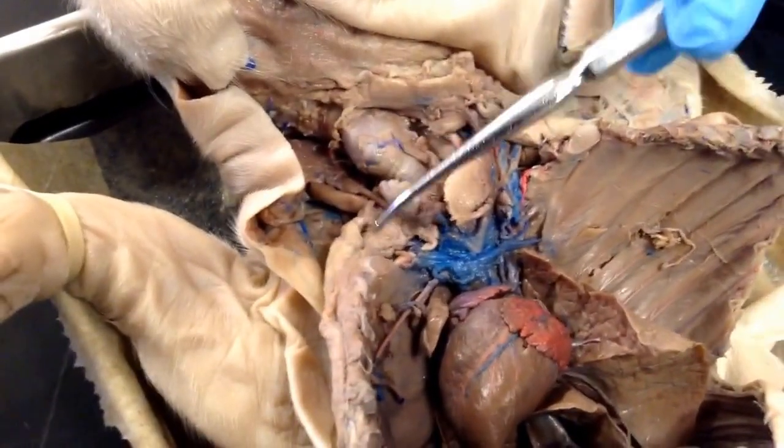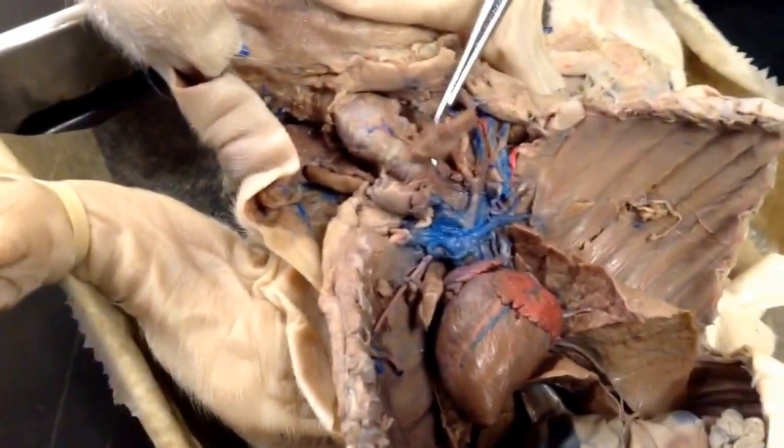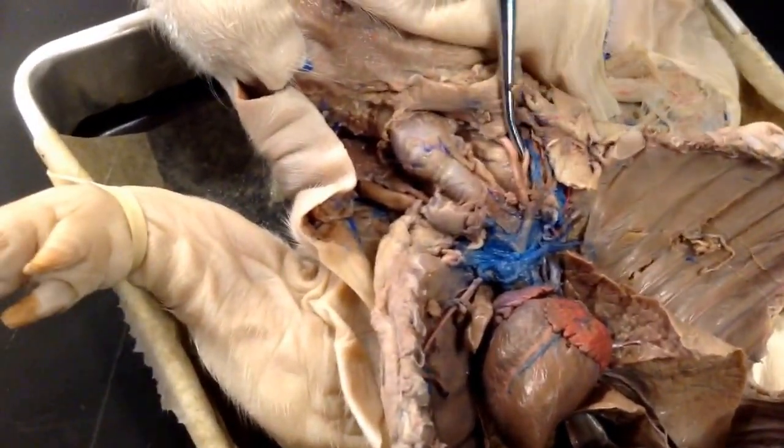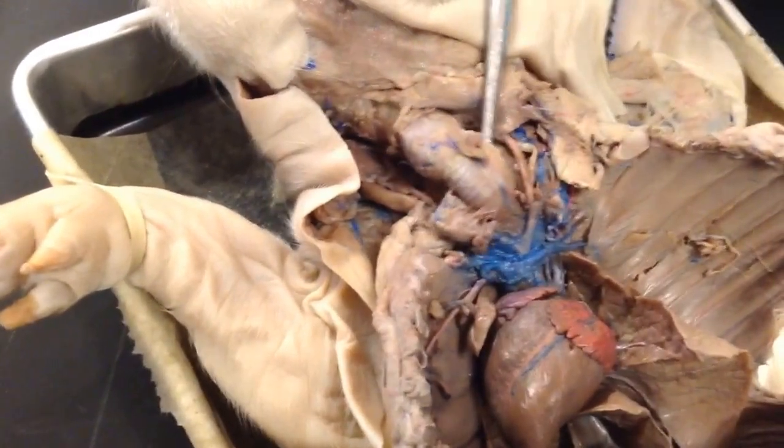That's the thyroid. That's the trachea underneath the thyroid. Those are the thymus glands. That's the vagus nerve. And that is the esophagus. So this is the aorta. And that's the inferior vena cava.